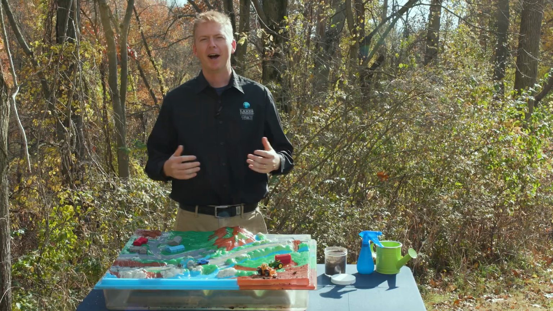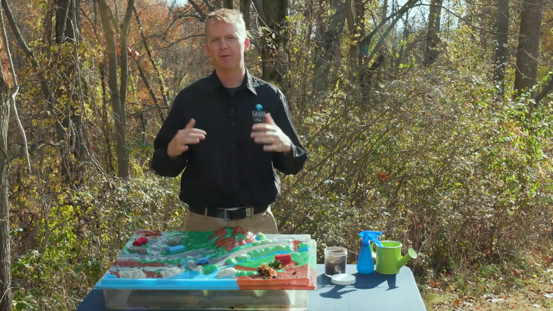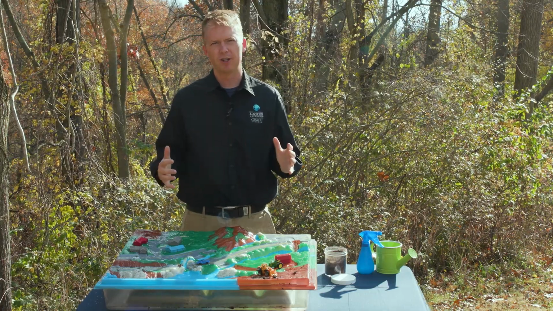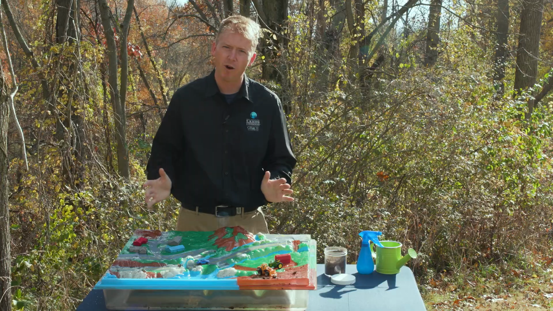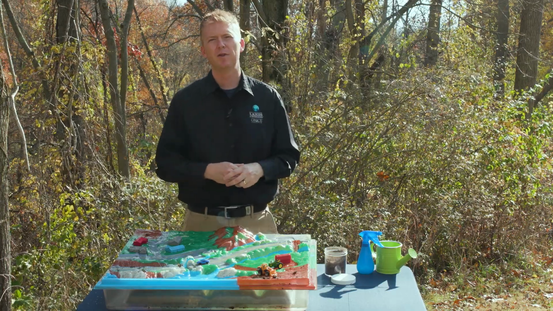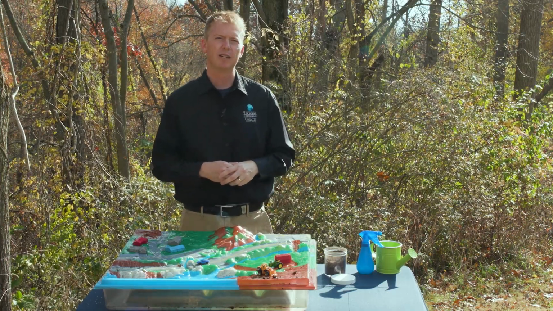All right, so we've talked about where rain goes when it falls on the land, and we've talked about watersheds. What are some things that you can do on your own property to help protect that water and keep it cleaner as it's moving into those lakes and streams downslope?